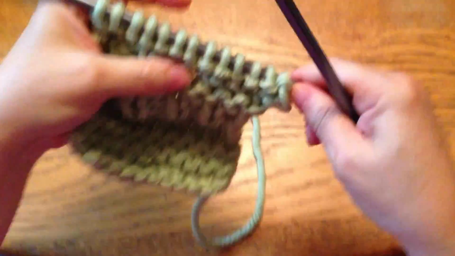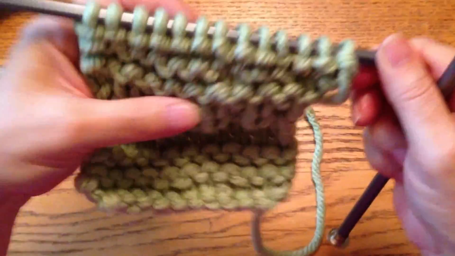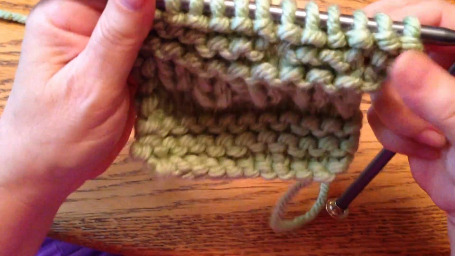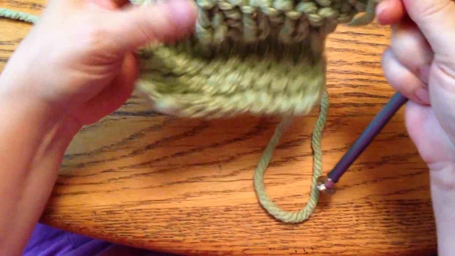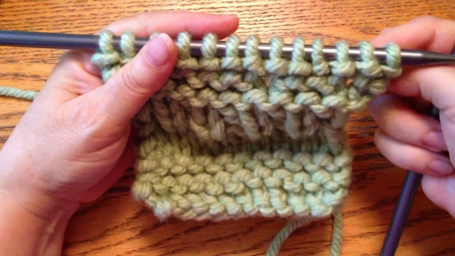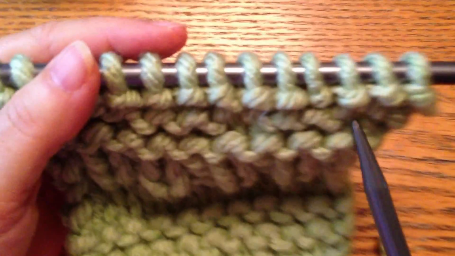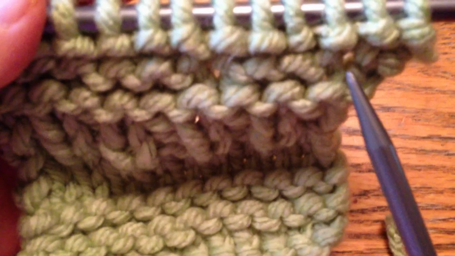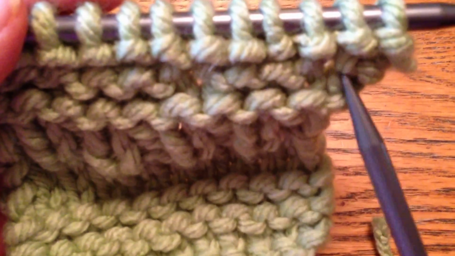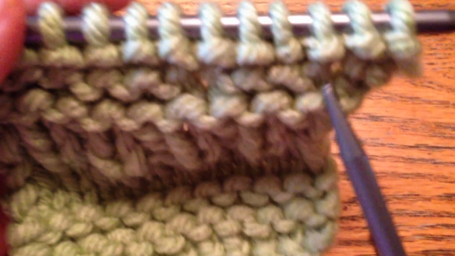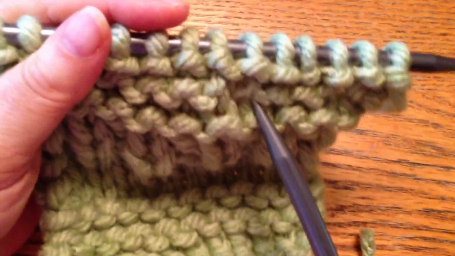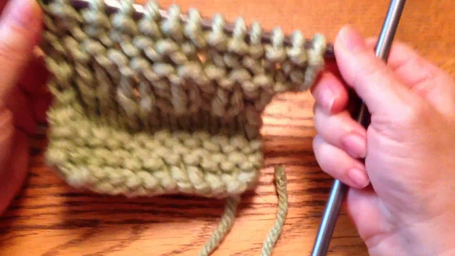And look at it, and you can see it does form a little bit of a break in the pattern. So you need to kind of decide where you're going to have that break. I had it between the second and the third stitch. You can do it between the first and the second stitch. When you increase, there is going to be a little bit of a break in there.